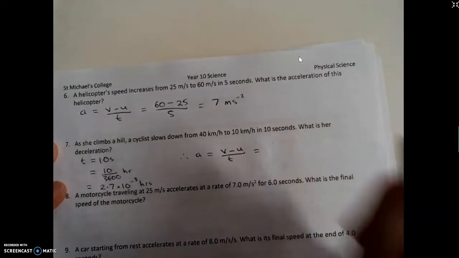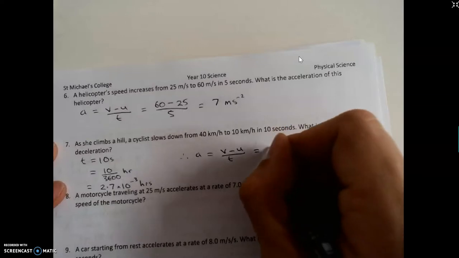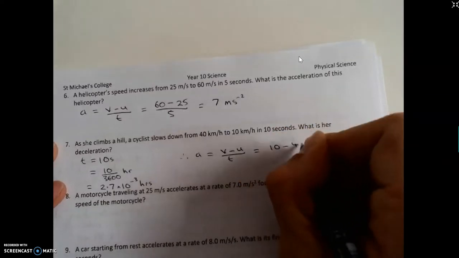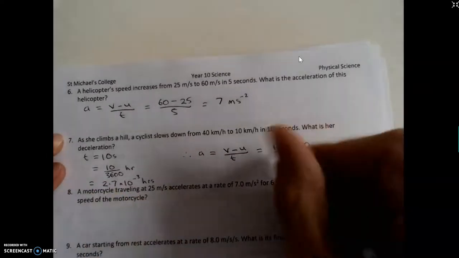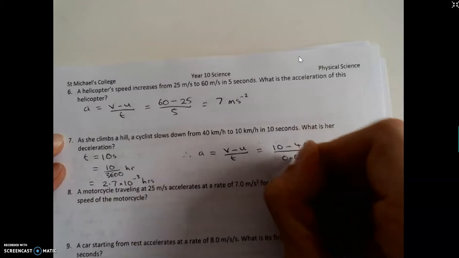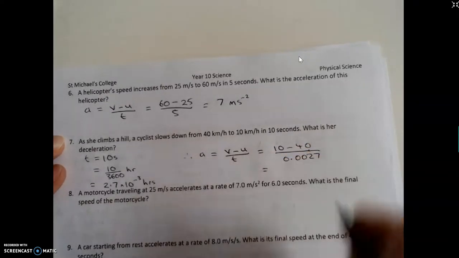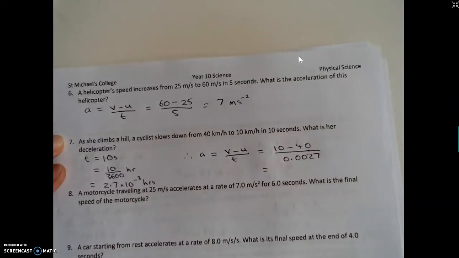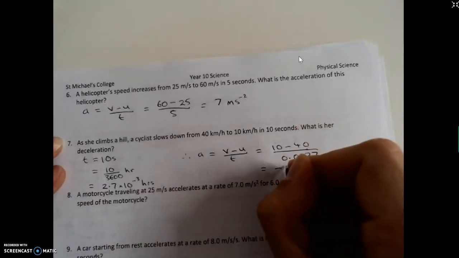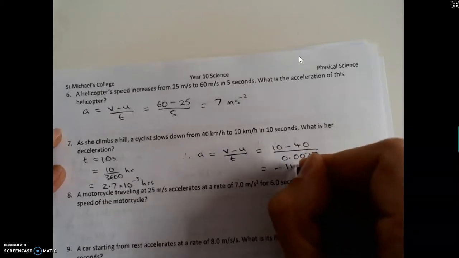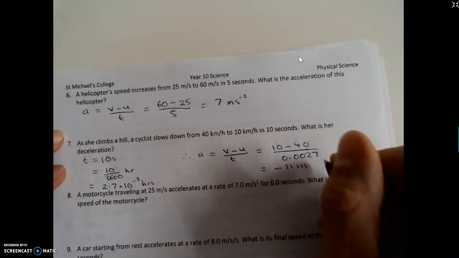So that means its final is 10 minus 40 over, use this converted time, 0.0027, which is equal to -30 divided by 0.0027, which is -11,111.